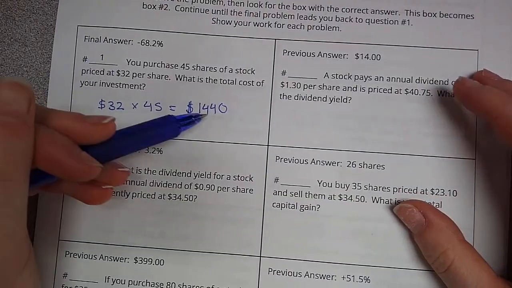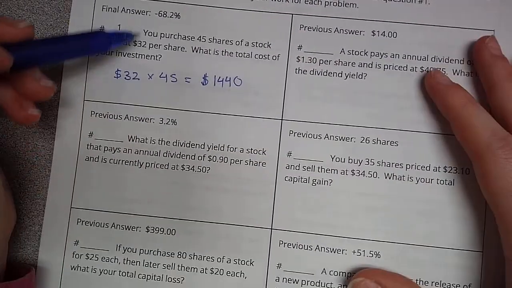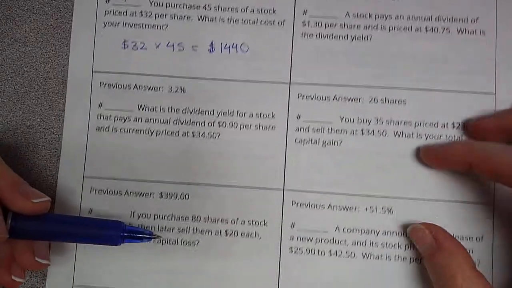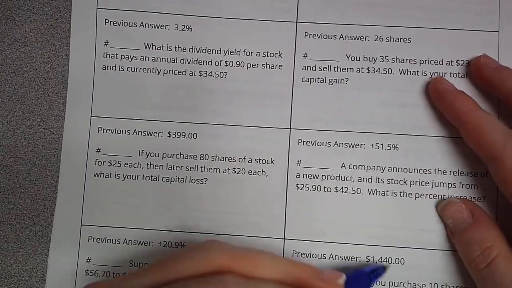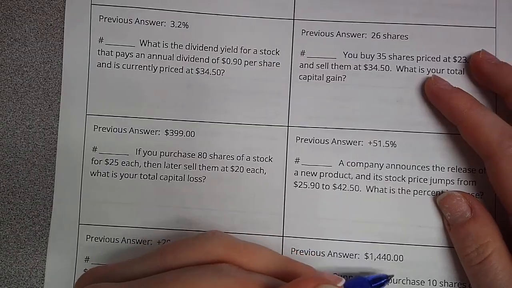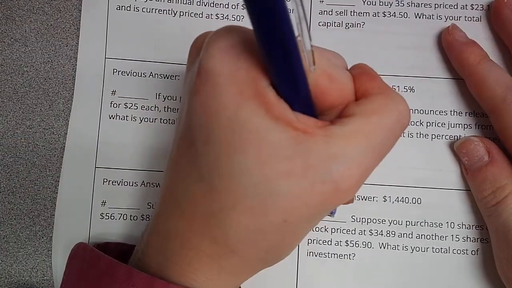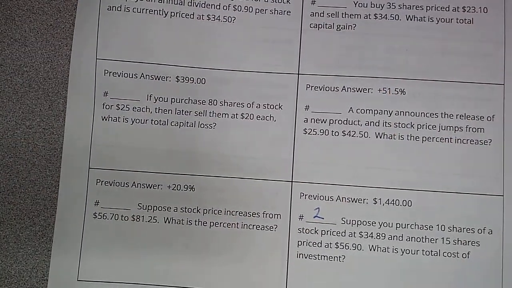Now, circuit practice, it's not our first time doing it, but just as a review, the whole goal is this is number 1. This is your answer to number 1. Now we're going to check where it says previous answer to find that one. So here we go. So we have $1,440. This is it. So this is now our number 2, and we keep going that way. All right. Good luck.